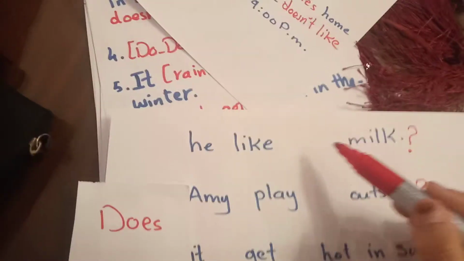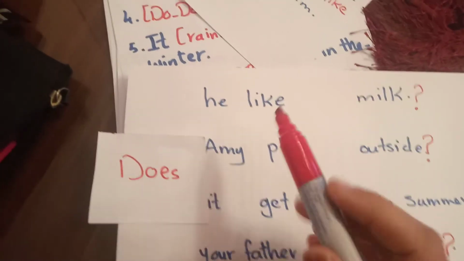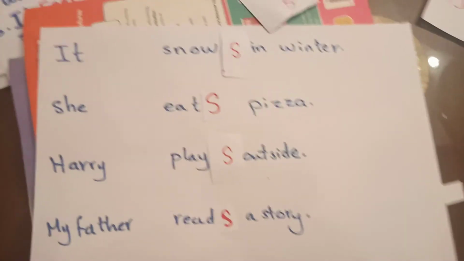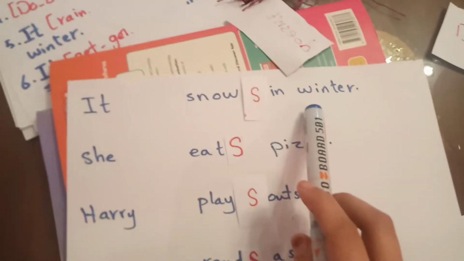Okay, so when I start with does, it will kick S out from the verb. Does comes with a verb in the infinitive, meaning without S. Okay, let's see with doesn't. The sentence is here: It snows in winter.